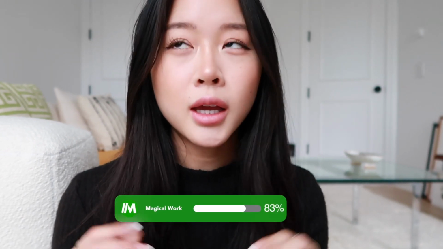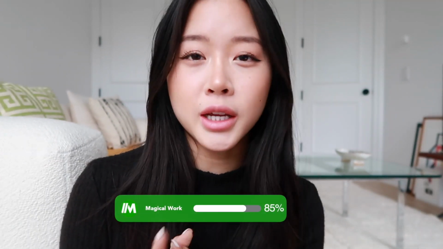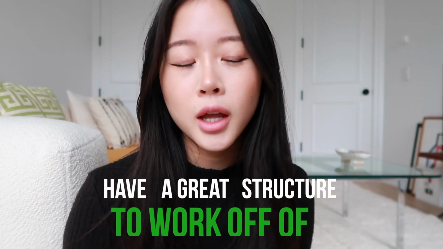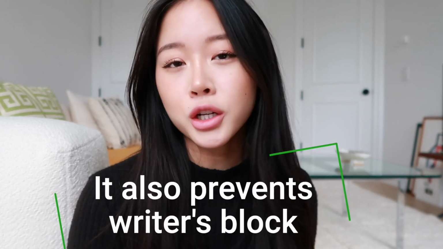You can send this as is, or of course you can also edit it, which is what's nice about Magical, is that it just does the first 85% of the work for you so that you can have a great structure to work off of. And this helps prevent any writer's block that I have because it just helps me find a better starting point where I can leap off of.